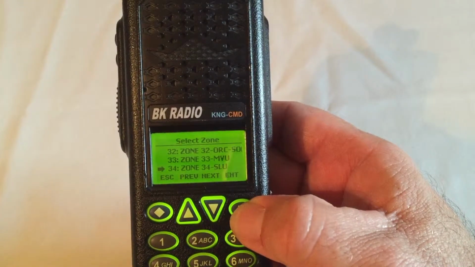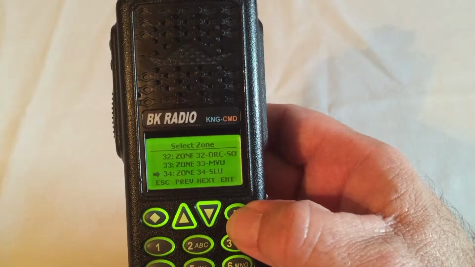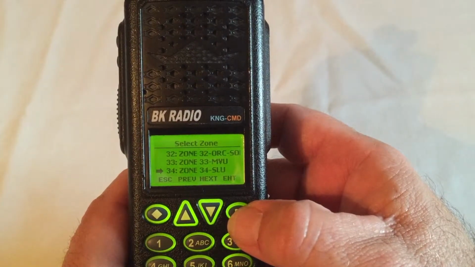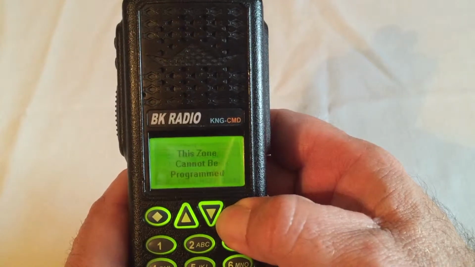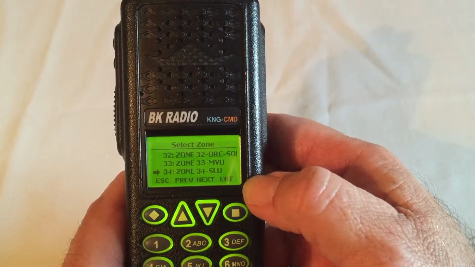Now as you see, it does bring up some different zones. And so let's go ahead and press this one. So this is zone 34, San Luis Obispo. And this zone cannot be programmed.